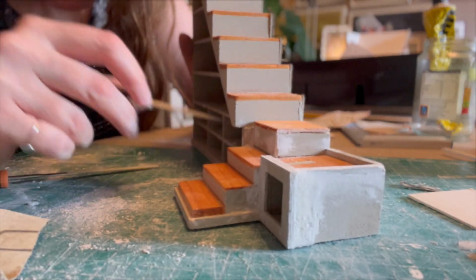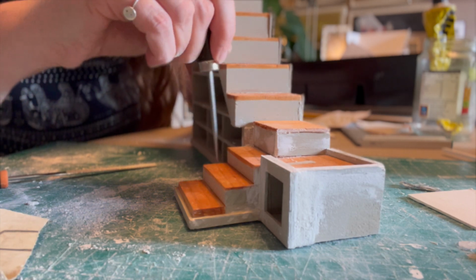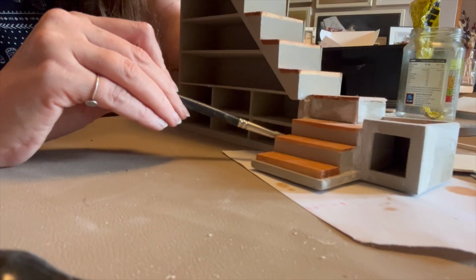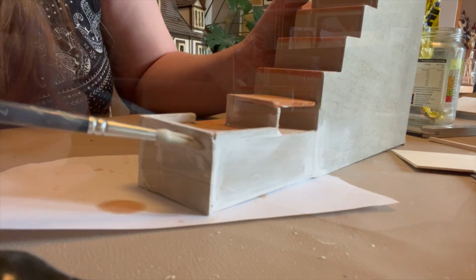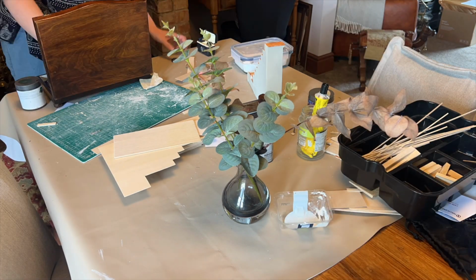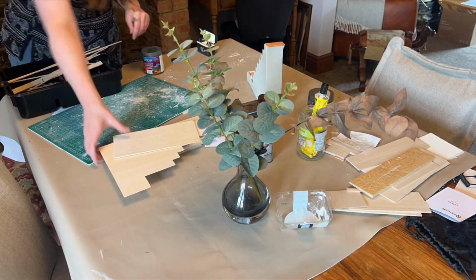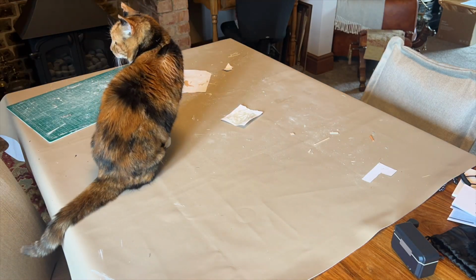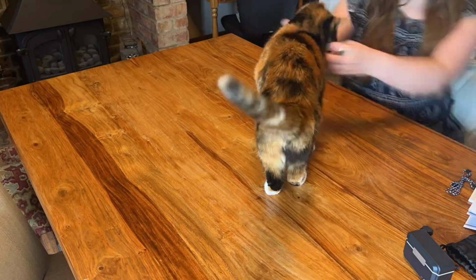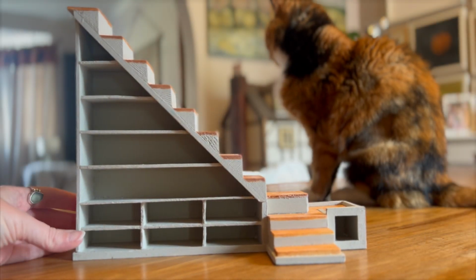I used a little file and also a brad awl just to try and take off any excess filler from the little areas in the corners. And then as a final step, I gave everything another coat of paint. And then, of course, as it was drying, it was time to tidy up. So this is the end result.